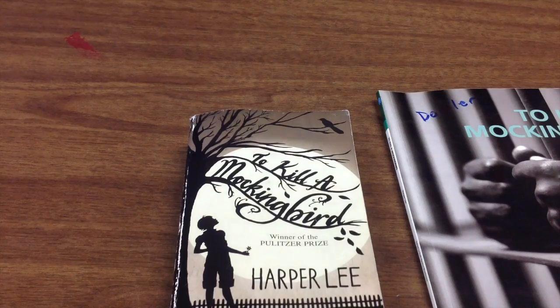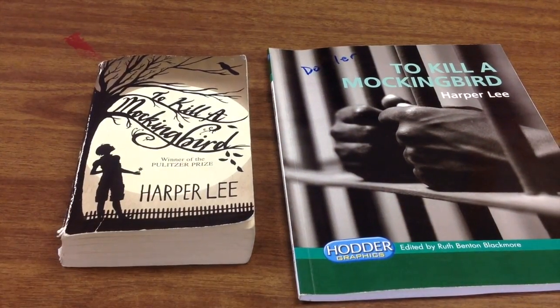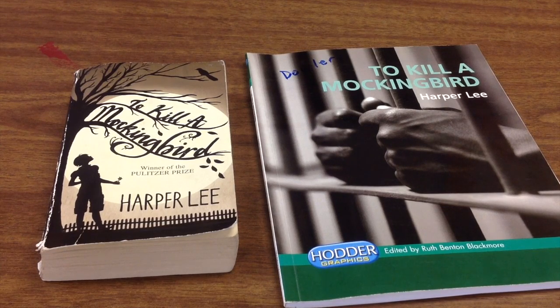The first example that I have is one of the books that we read in 8th grade, To Kill a Mockingbird. If you are familiar with this book, you know that it's a very complex novel. It's got a lot of themes, a lot of motifs, and a tremendous amount of characters. There's a lot happening in this book, and a lot of characters that are really difficult to visualize, but also the setting of the story. It's difficult for kids to visualize that.